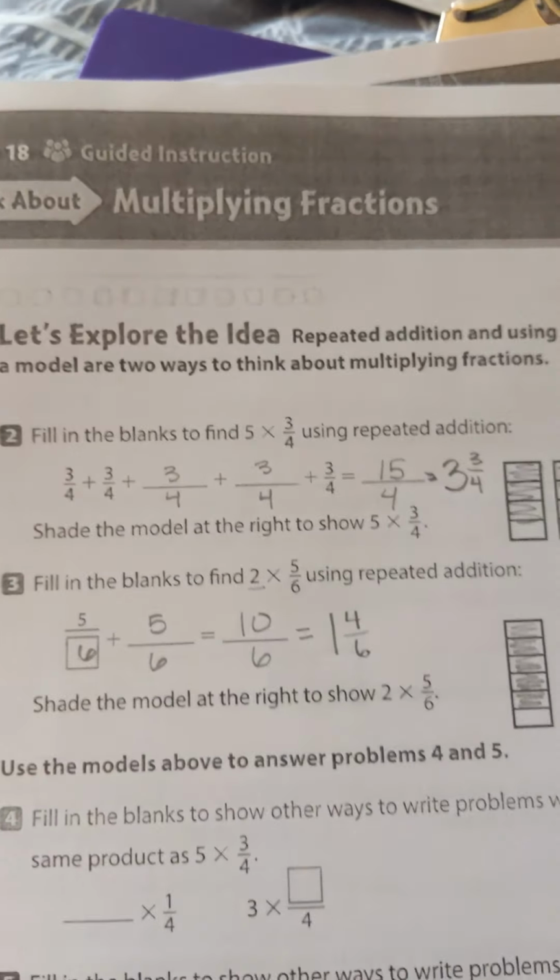All right, let's see. Now they want us to fill in the blanks to show other ways to write the same product as 5 times 3/4. Well, here you have 1/4.